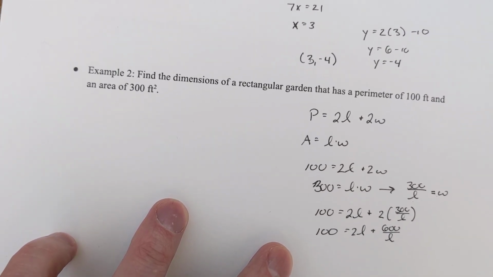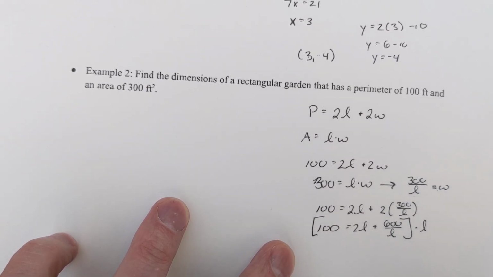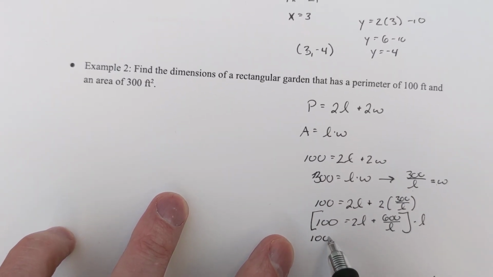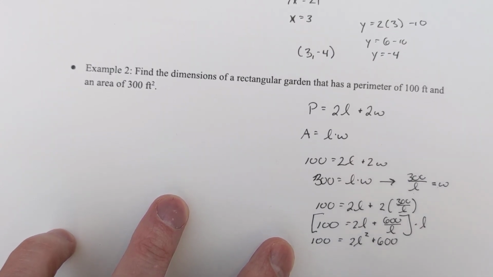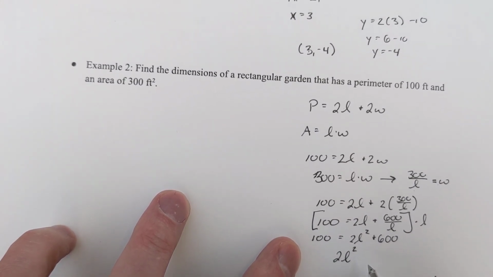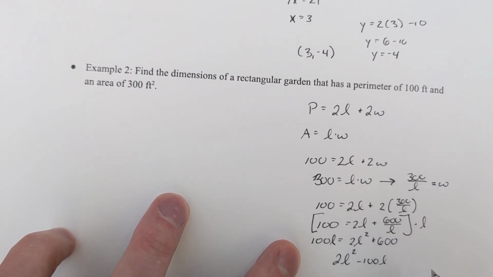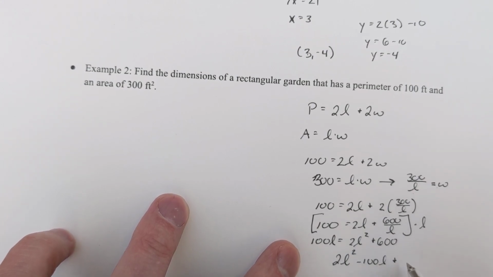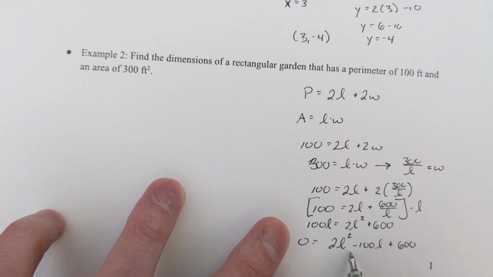Now the problem is I've got the L on the bottom, so to get rid of fractions, because they're bad, I'm going to multiply everybody by L. So 100L equals 2L squared plus 600. Now this is a quadratic, so everybody needs to be on one side. So 2L squared minus 100L plus 600 equals 0.